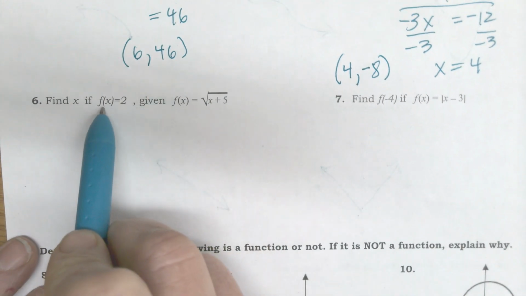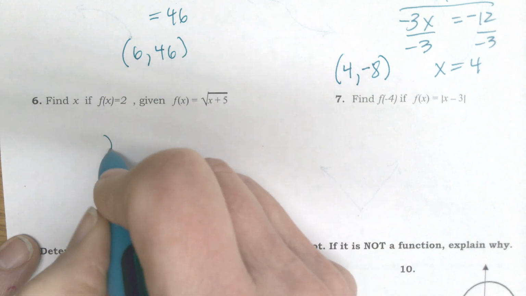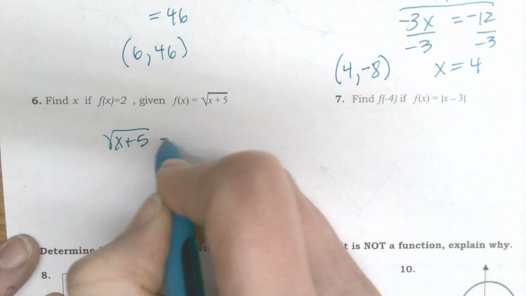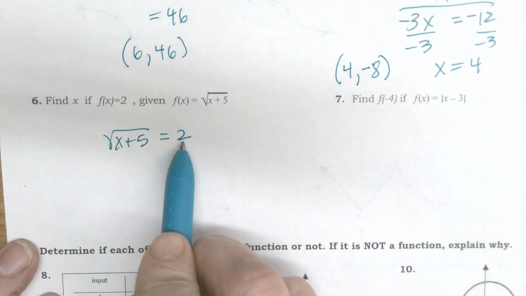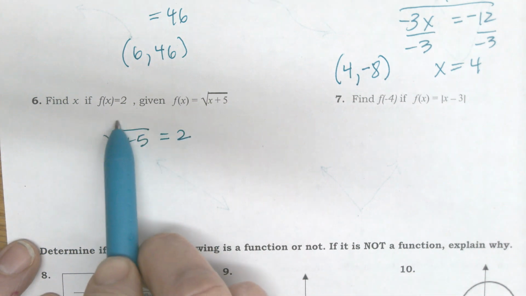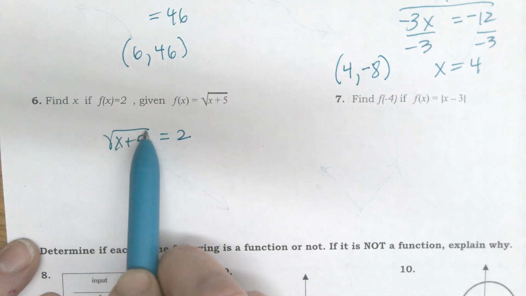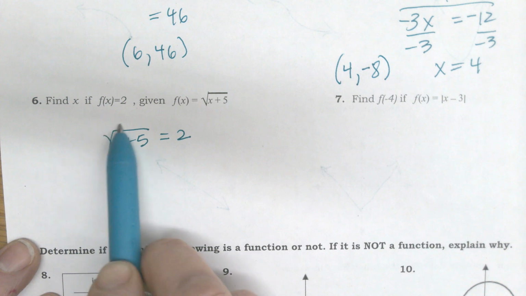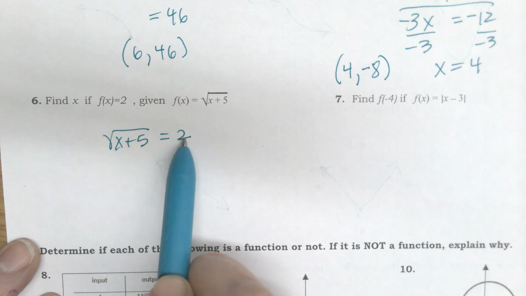I want to find out when f of x equals 2. When is the square root of x plus 5 going to equal 2? Well, the easiest way for me to do that is to figure out what would be under here to get an output of 2.